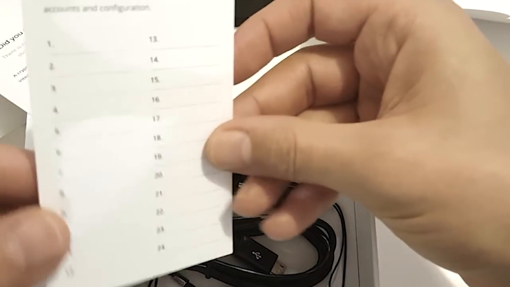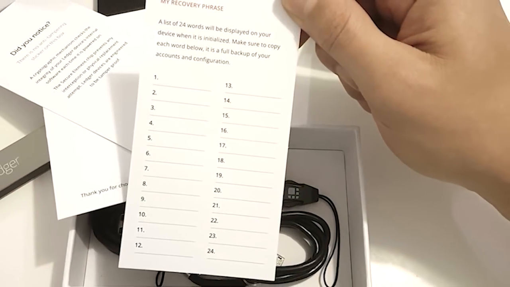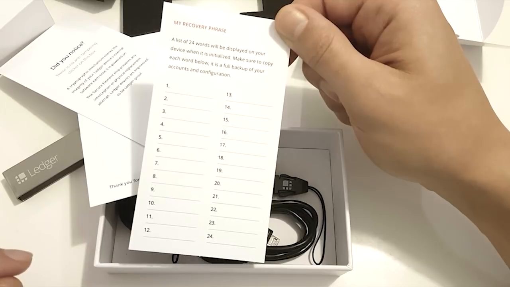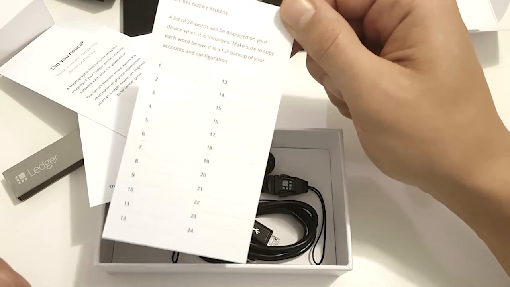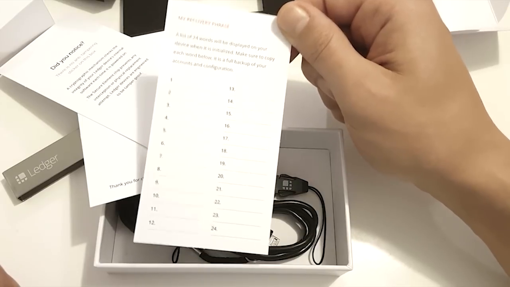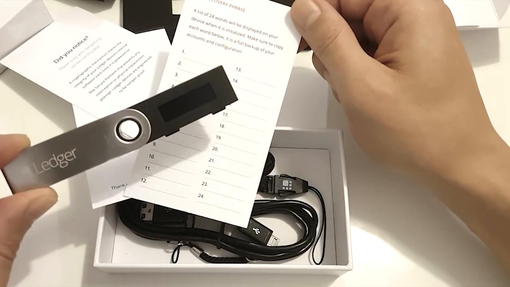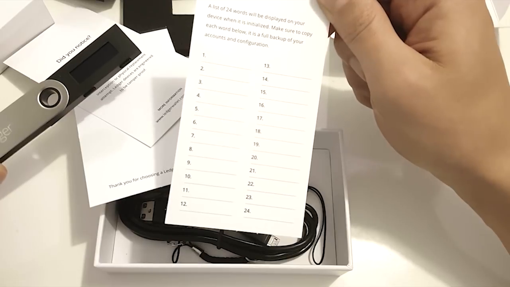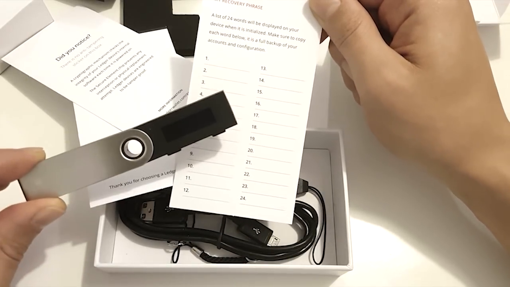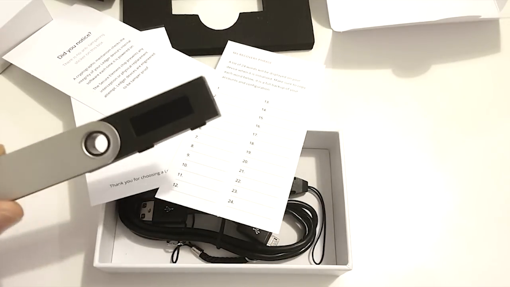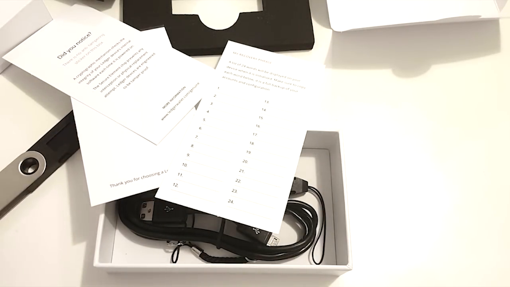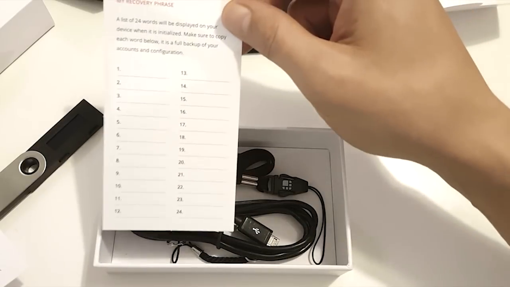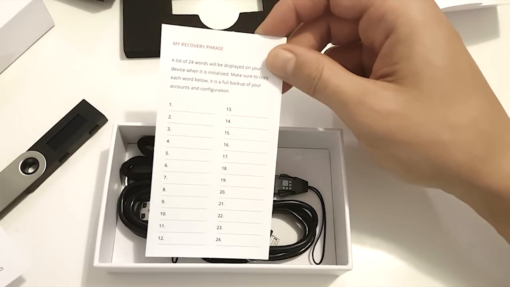Now this is very important because on this recovery sheet, you will have to write down your recovery phrase, which will be just separate words. And the combination of these words is securing your wallet. This is basically your private key to unlock this wallet. If you ever lose this device, you can purchase another device and you can synchronize it with these words that will basically turn the new device into your old device. So if anything happens to this device, you lose it or it gets damaged or anything, you can always recover your funds by synchronizing a new device as this one with these words. So this is the most important part. You need to keep that safe somewhere.